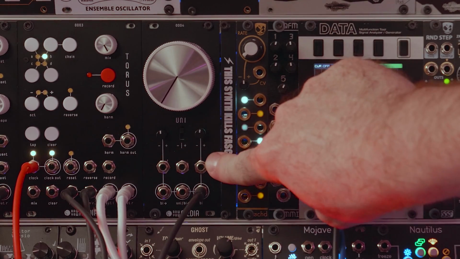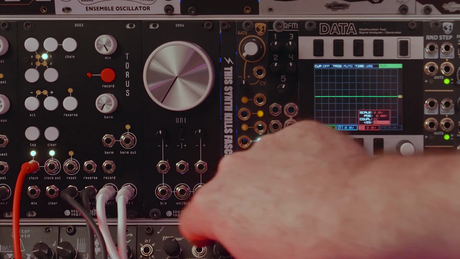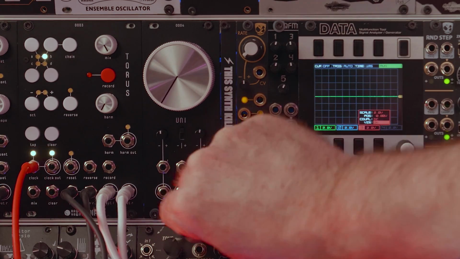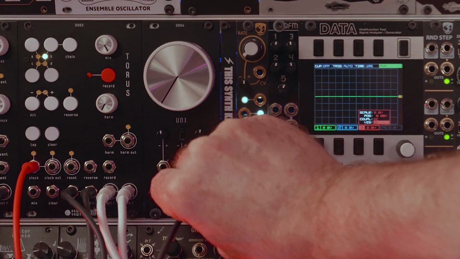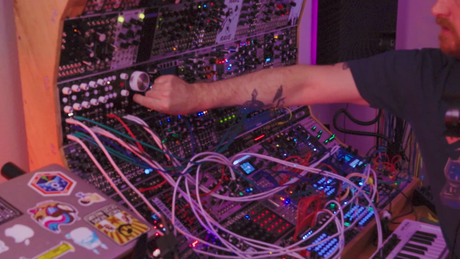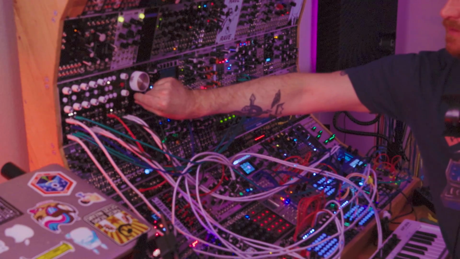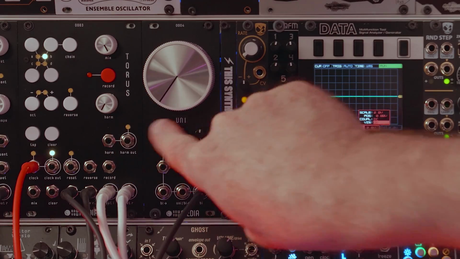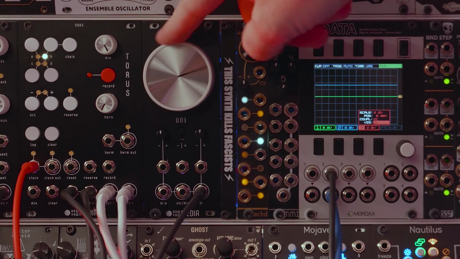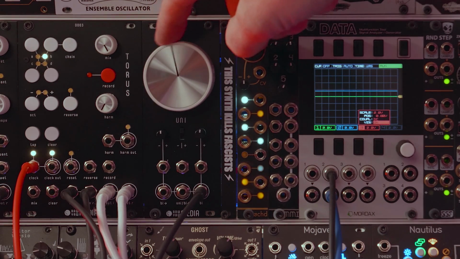It is a triple attenuverter. 3 inputs, 3 outputs, and the outputs will chain into each other. So you can actually use this as a big macro knob. The left and right inputs both have little pots for attenuversion, and the middle one has this big knob.